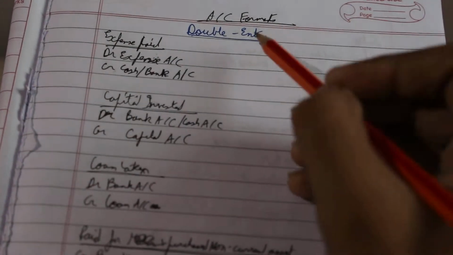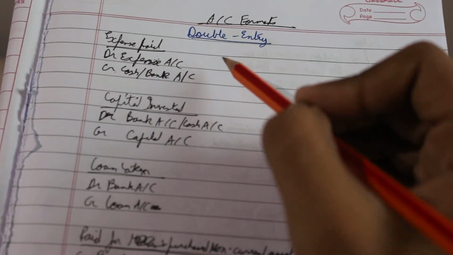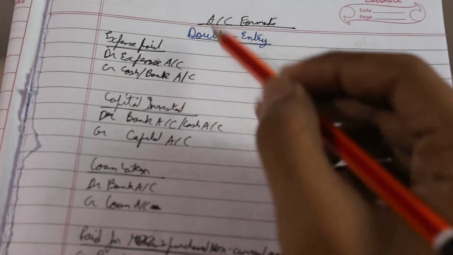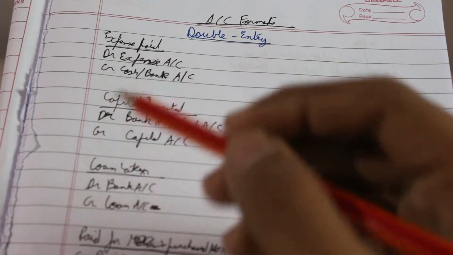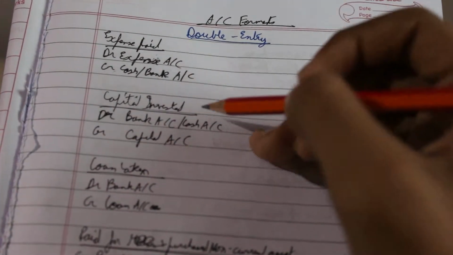Hi everyone, my name is Arjun Ghosh and today I'm going to explain the formats for double entry bookkeeping. These are the generalized terms for all the different types of double entries which I've made by myself from scratch.